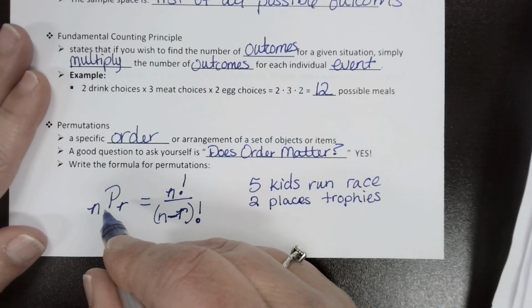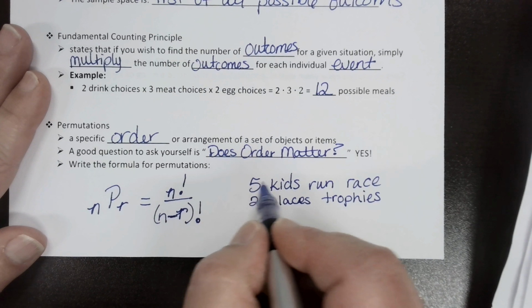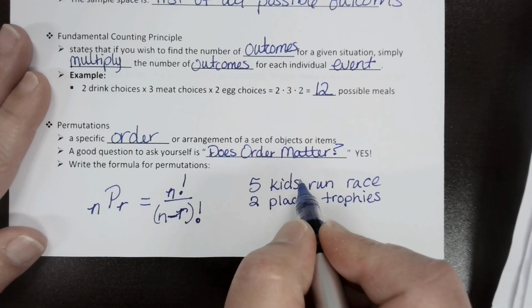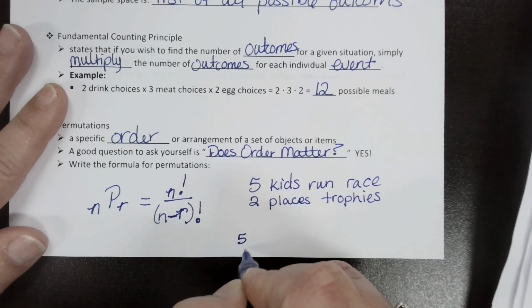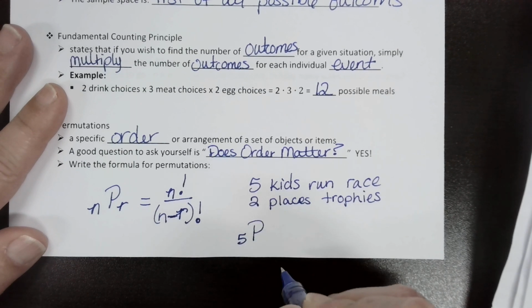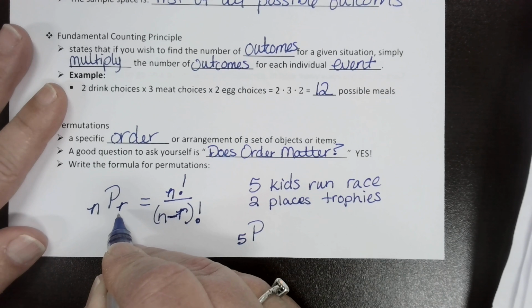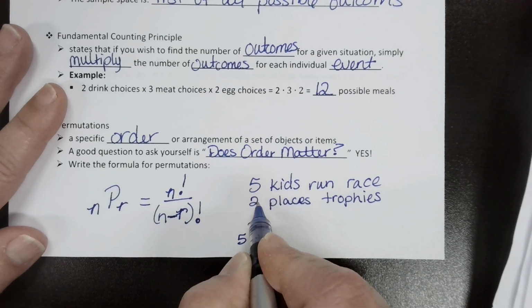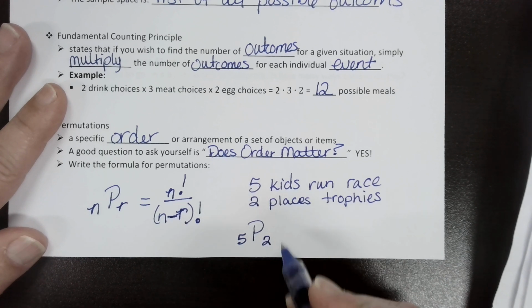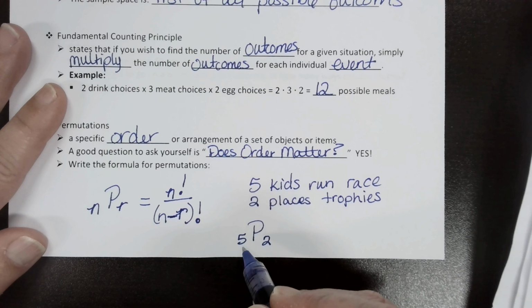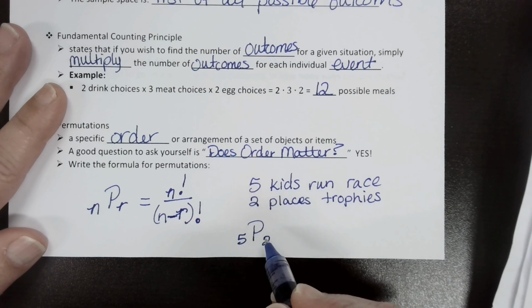First of all, n being the total number of objects, how many kids do I have running? 5. So this is 5 permutation. And how many places am I giving away? How many objects am I selecting? 2. So that's what it looks like: the permutation of 2 places being chosen out of 5. How many possible outcomes are there?